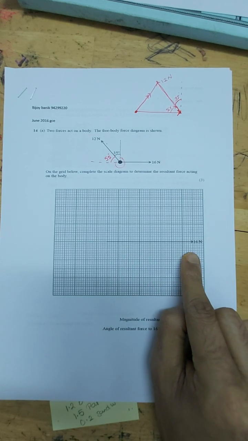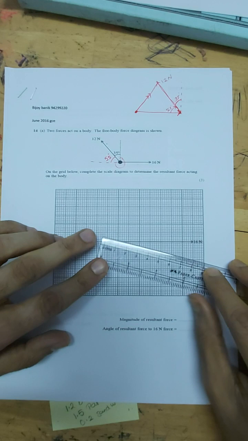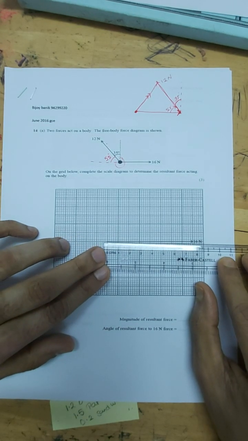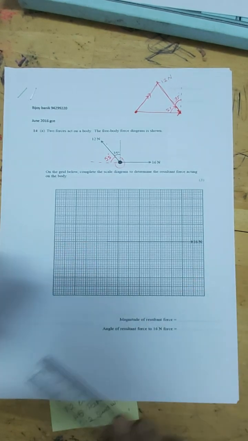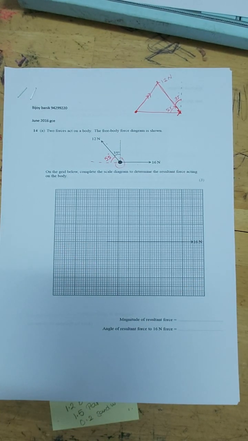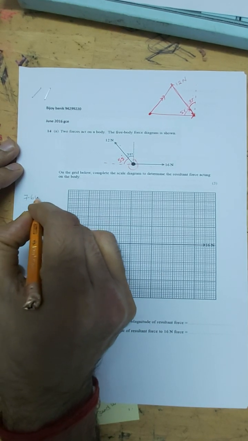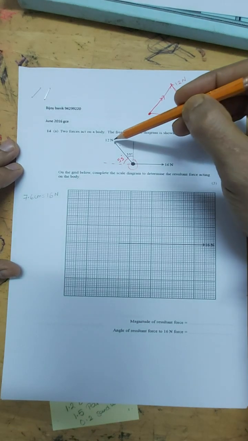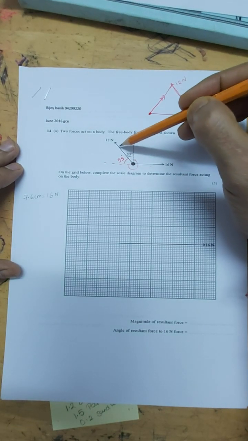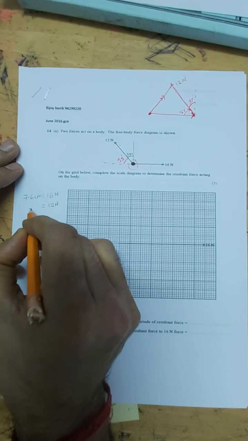As it's very hard to see the number of boxes, we are going to measure it like this. Okay, so according to my calculation, it's around 7.6. So you will write, if 7.6 centimeter is giving me 16 Newton, see, this is the diagram we are going to draw. This is the line we are going to draw. Therefore, for 12 Newton, how much are we supposed to take?